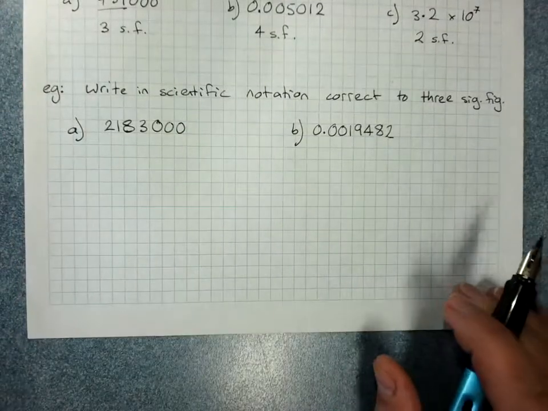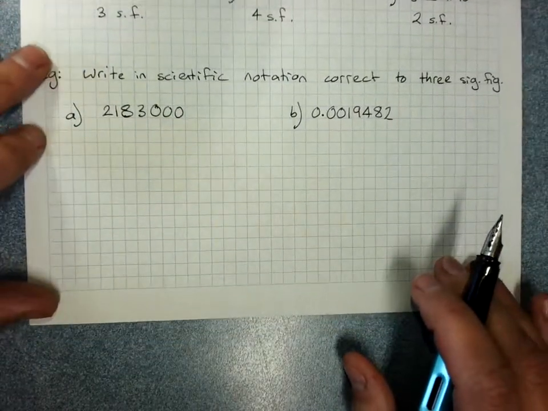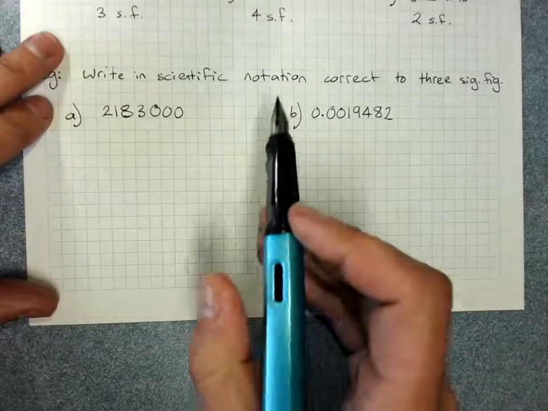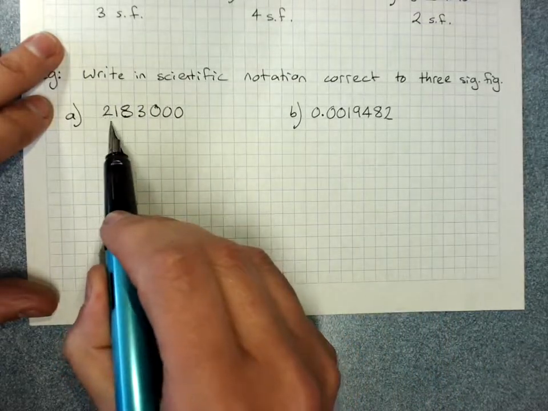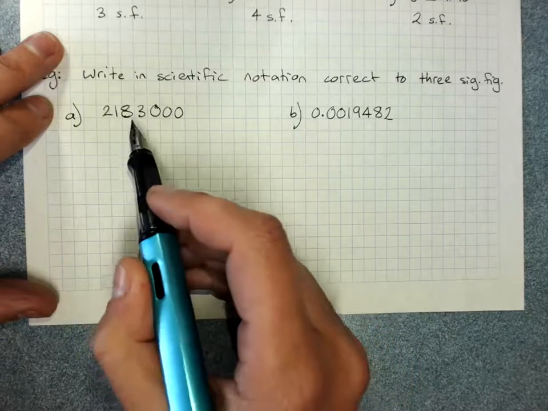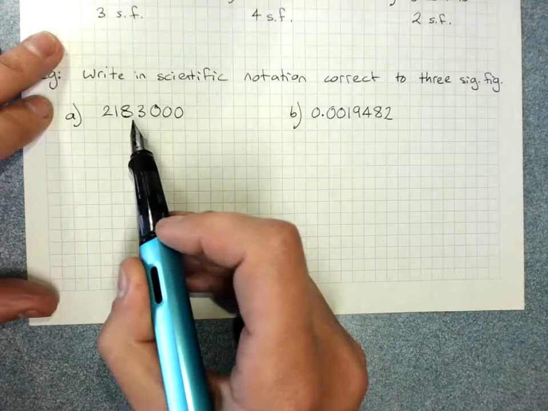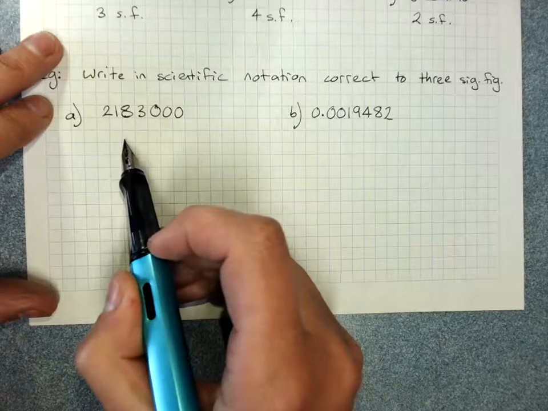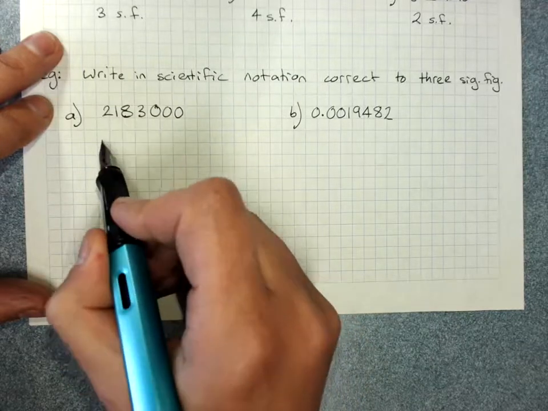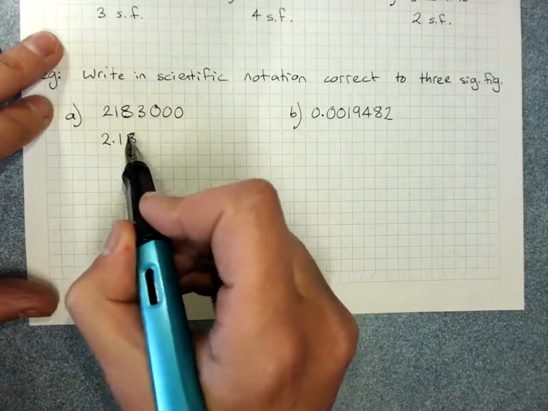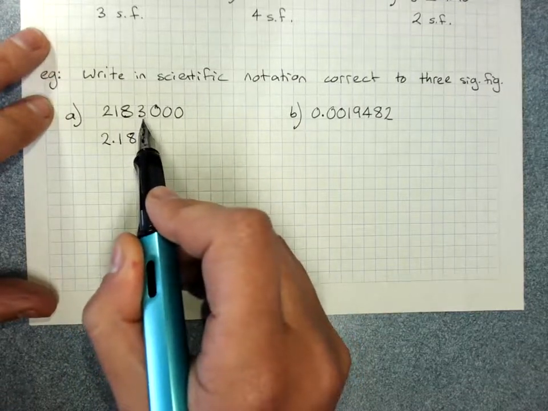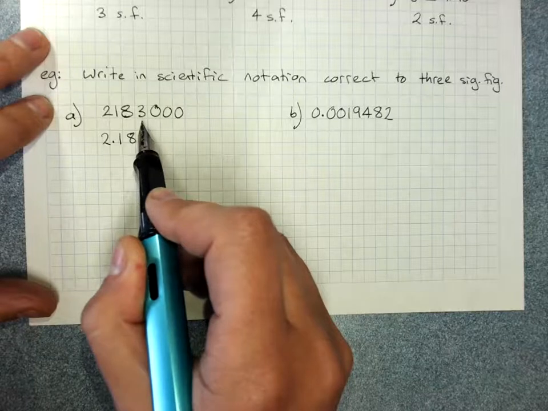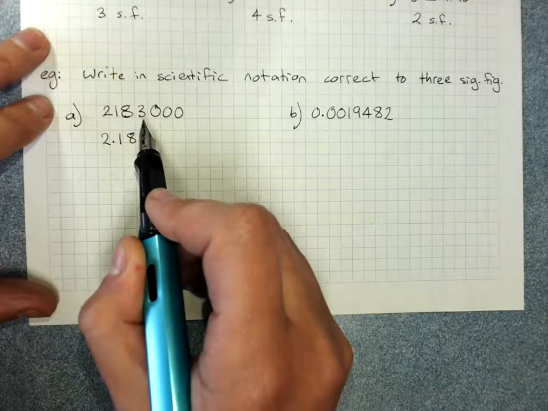When we're asked to round or write in scientific notation, correct to 3 significant figures, they're saying we only want the biggest 3 digits of accuracy. It's like rounding, really. I don't want this extra bit of information. So, 2.18, 3 significant figures, and just like rounding, check the first thing you cut off if you remove any significant figures.